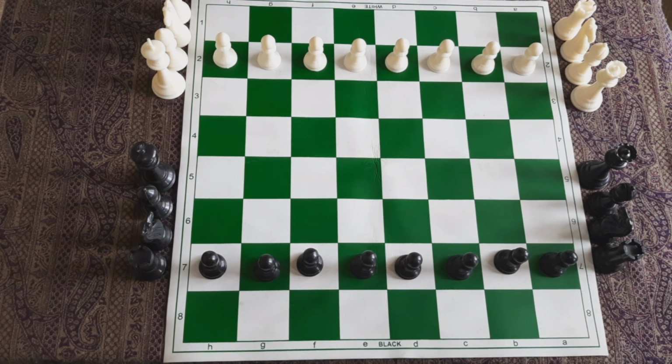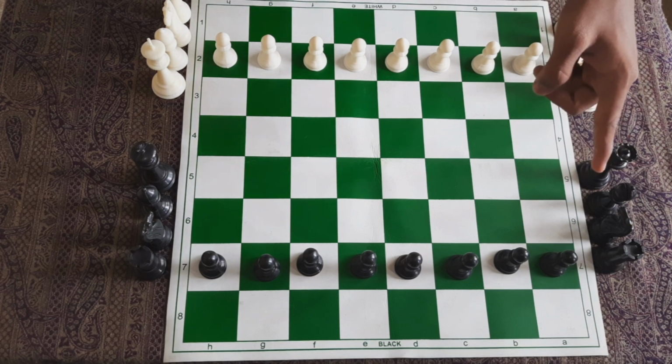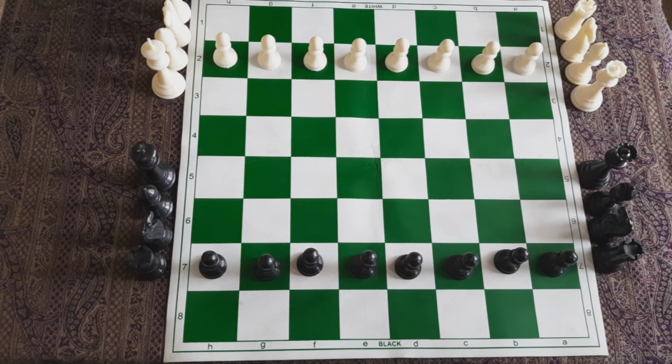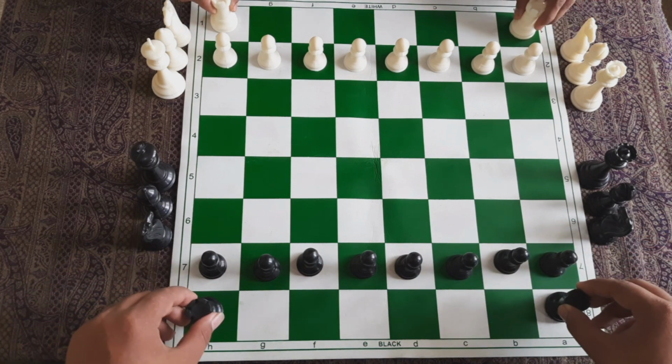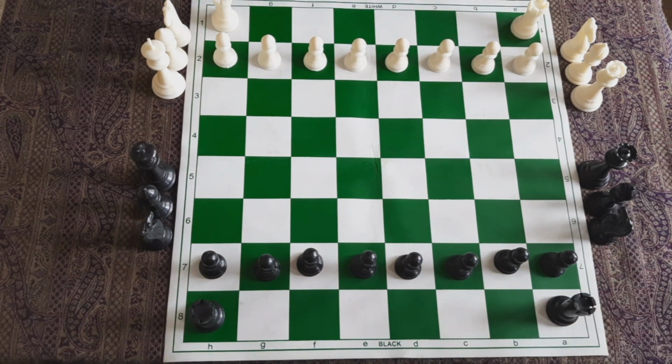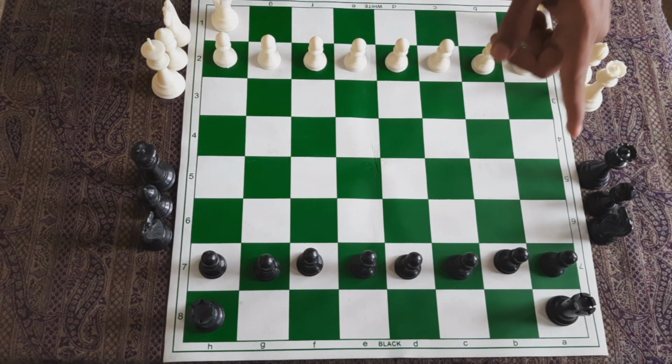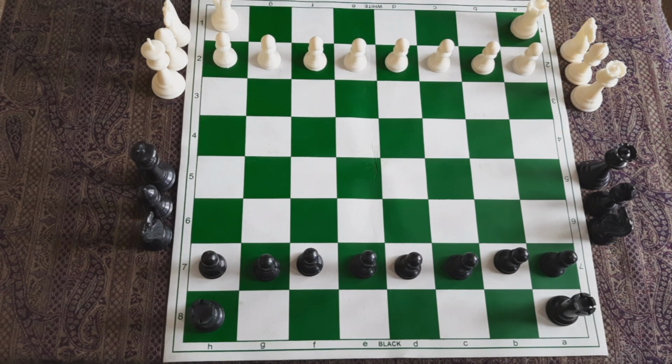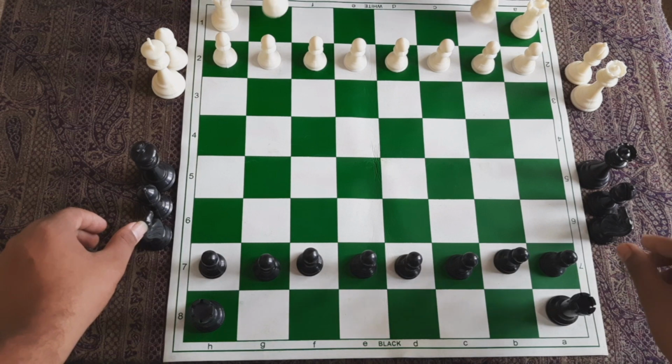The corner squares of A1, H1 of white, A8, H8 of black are going to be occupied by rooks. Let's move inwards. The next squares, which are B1, G1 of white and B8, G8 of black, are going to be occupied by knights.